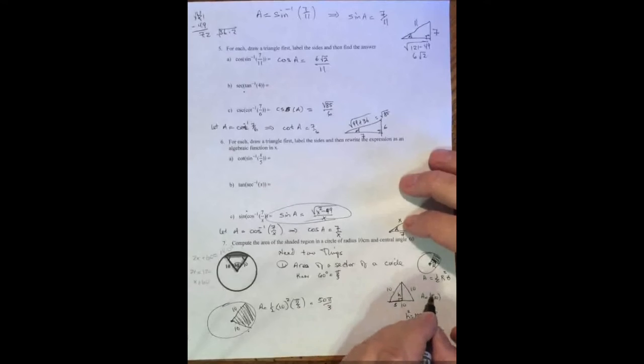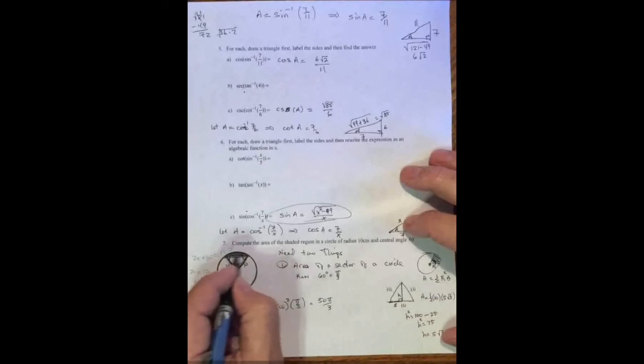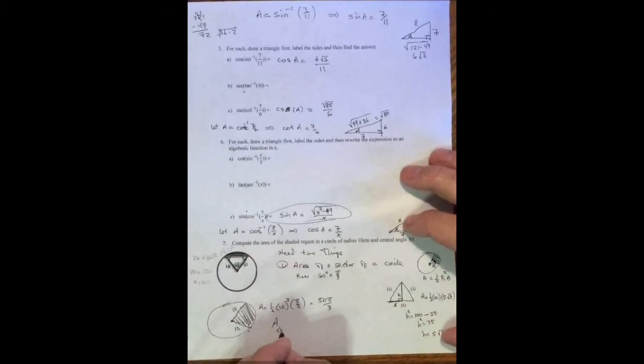So then the area is going to be 1/2 times the base, 10, times the height, 5 square root of 3, which is 25 square root of 3. So this little chunk out here, the area of the chunk, is going to be the area of the whole thing minus that, 25 square root of 3. So that's what its area is. Now, it's not a pretty number, but nevertheless, that's the answer. Okay, good.